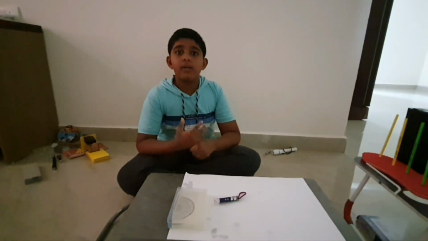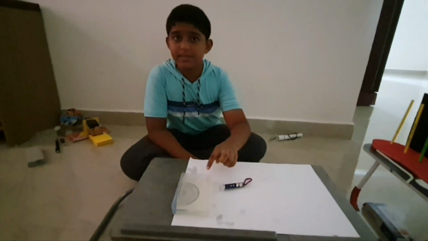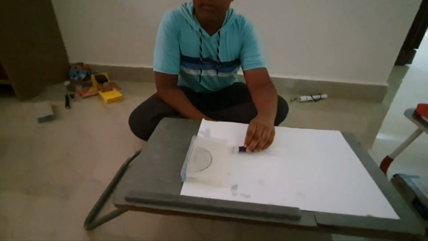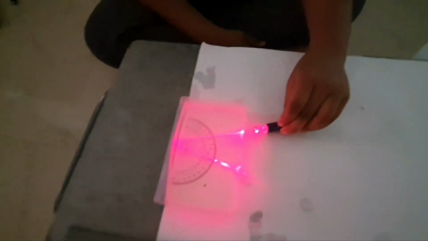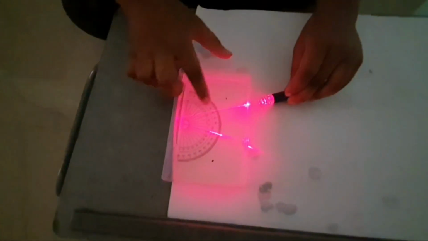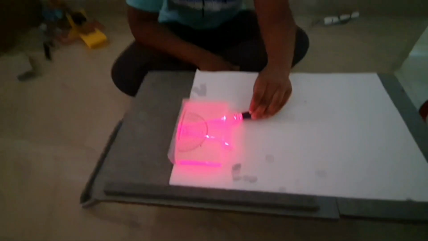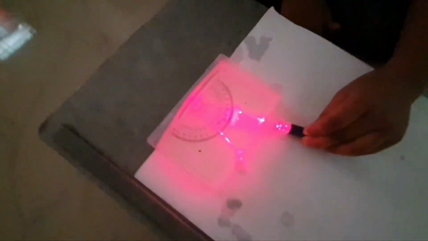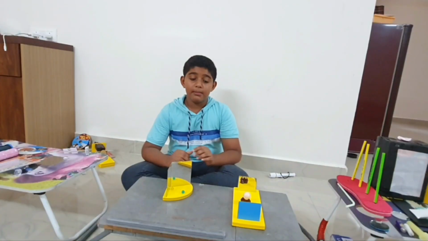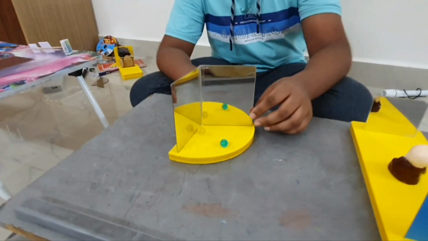Now let me explain about the angle of incidence and the angle of reflection by using this model. See, this is the angle of incidence and this is the angle of reflection. By these two models, we can also explain reflection.